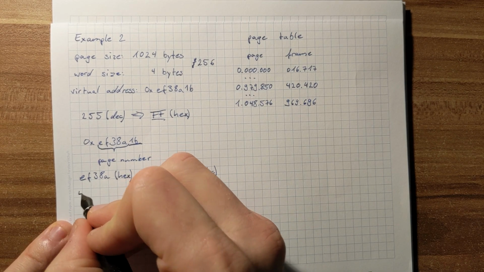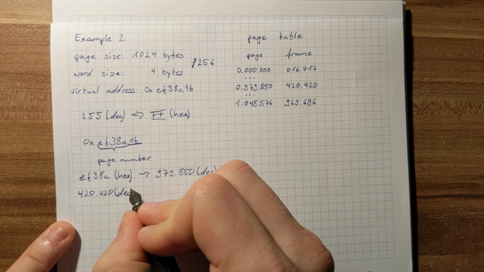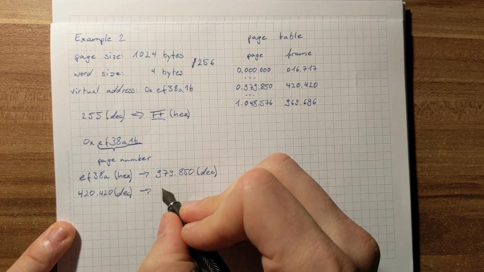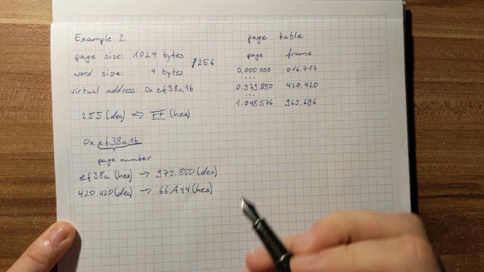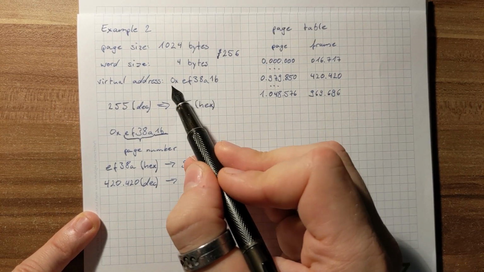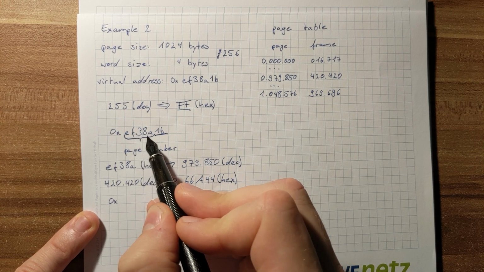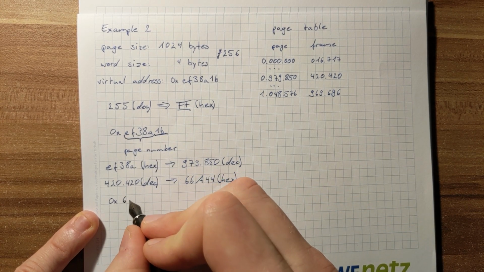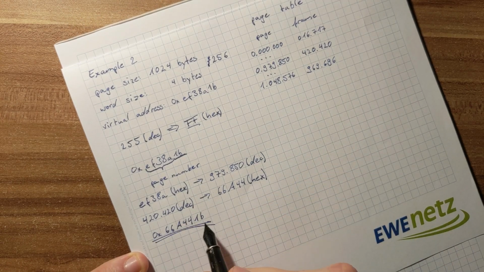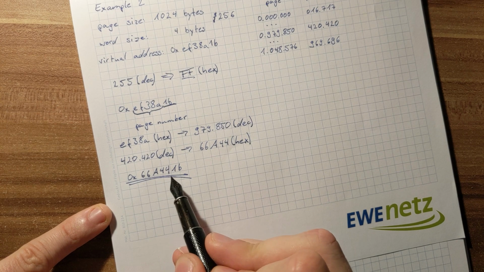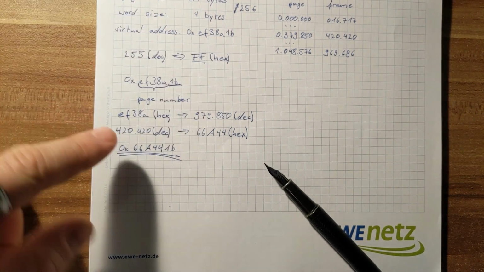But we have to convert that from decimal into hexadecimal. And I prepared that as well. That would be 66A44 in hexadecimal. So, as mentioned before, the rest of the address, like the 0x to indicate that we are in hexadecimal, and the 1B stay the same. We just have to replace the EF38A with our new address, so that we end up with a physical address 0x66A441B. And that is it. That is how you translate from a virtual address to a physical address.